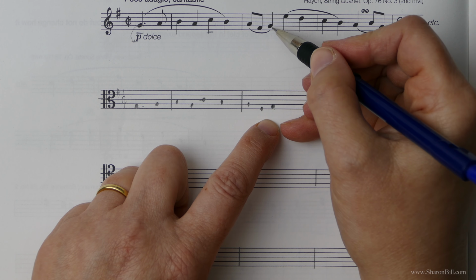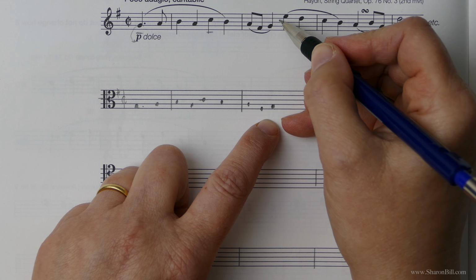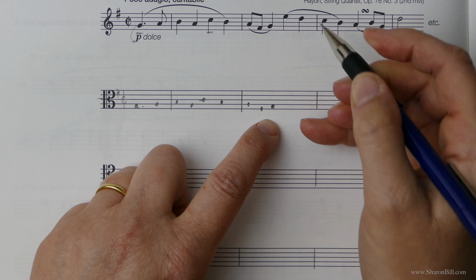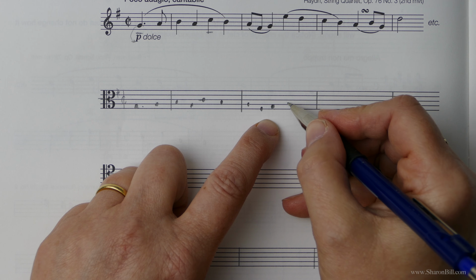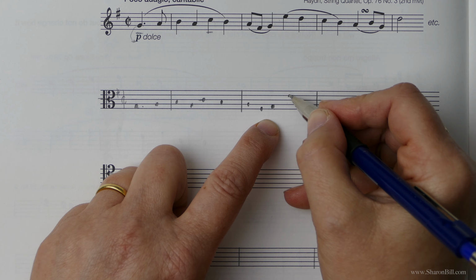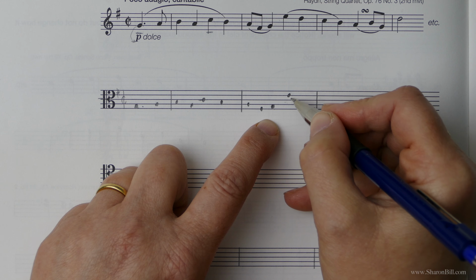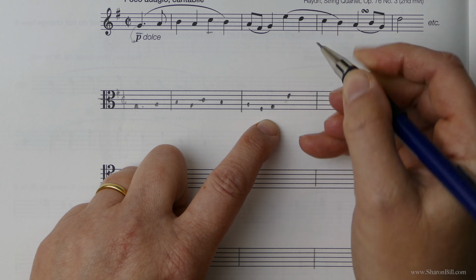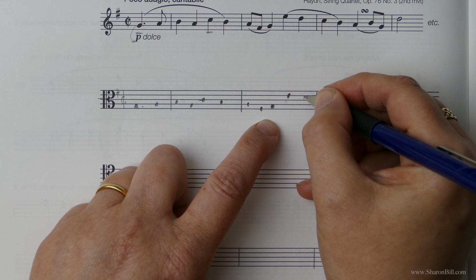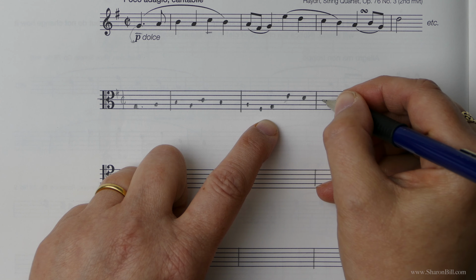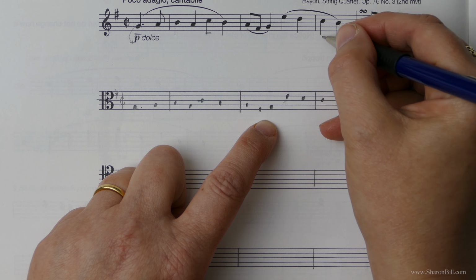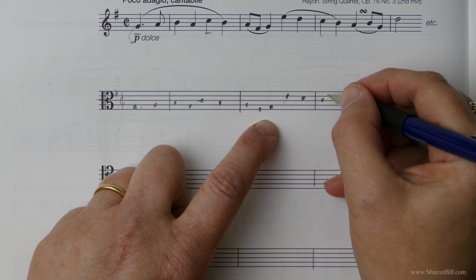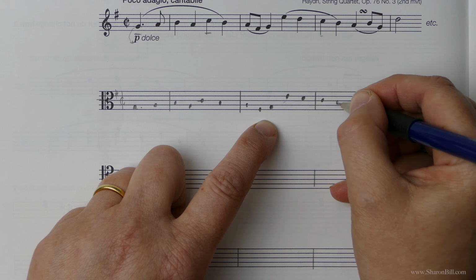Now let's count the intervals. 1, 3, 5, 6 notes up. That takes us to the E: C, D, E above middle C, and an octave lower, so that's correct. Down a step, which should take us to middle C because we're on C but an octave lower. Down a step.